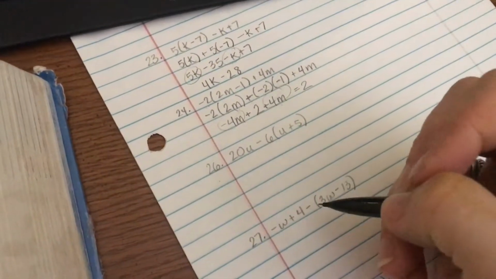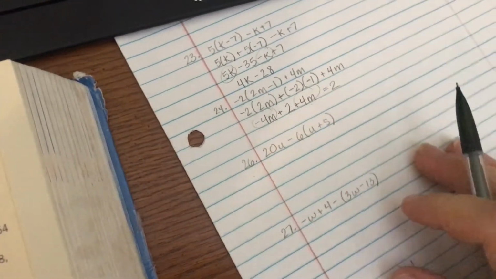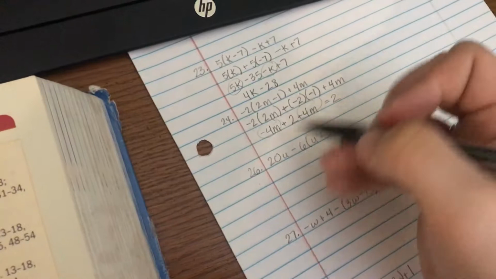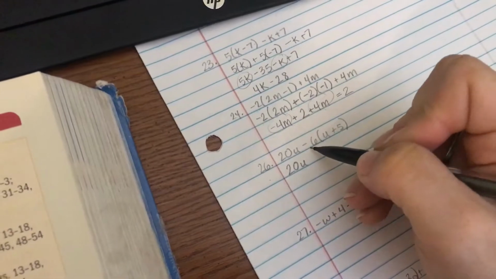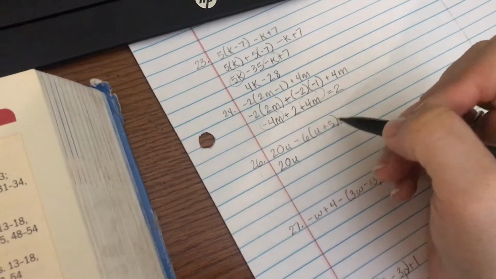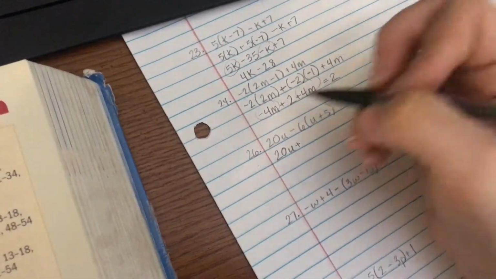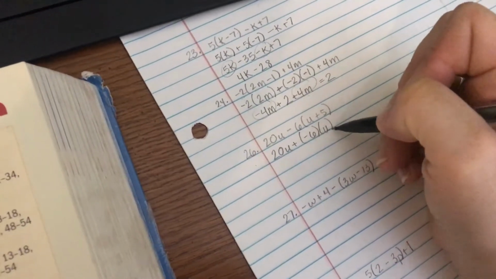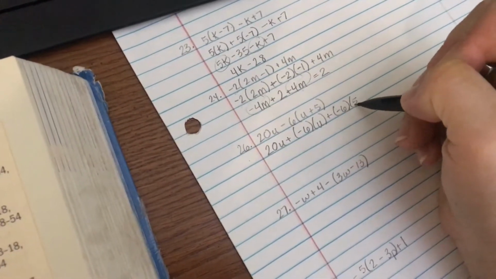Okay, so for number 26, we have 20u minus 6 times (u plus 5), with the u plus 5 in parentheses. So this one is out by itself, 20u. That's pretty easy. We'll just rewrite that one. And then we're taking this negative 6 and distributing it to each of these terms inside the parentheses. So we're just adding, and we happen to be adding a negative integer right here, adding negative 6 times u, and also adding negative 6 times 5.